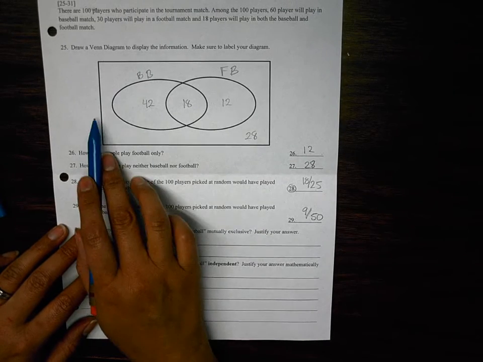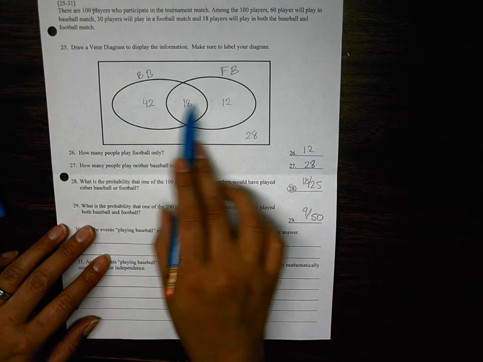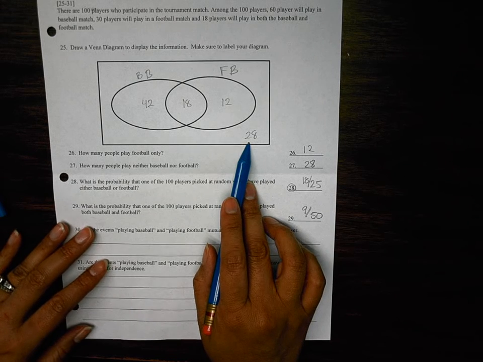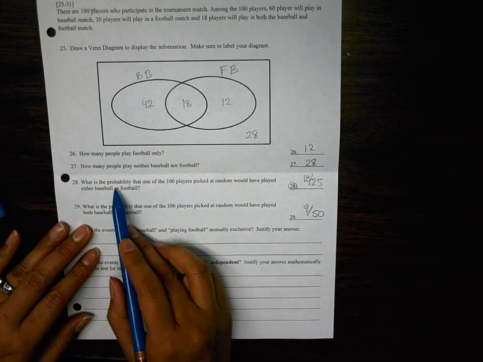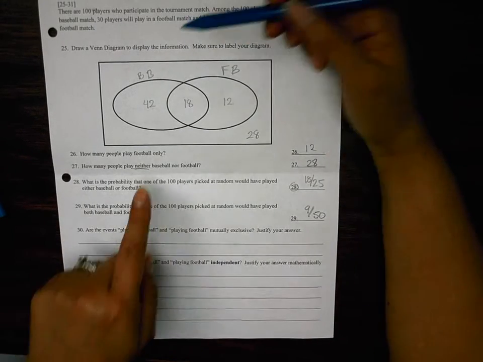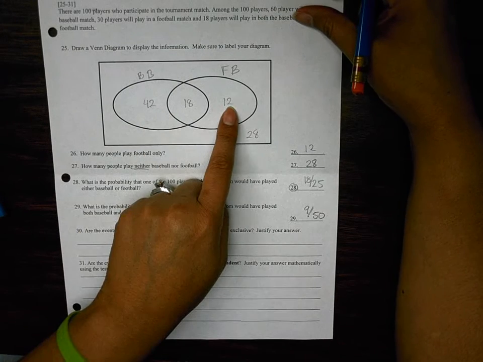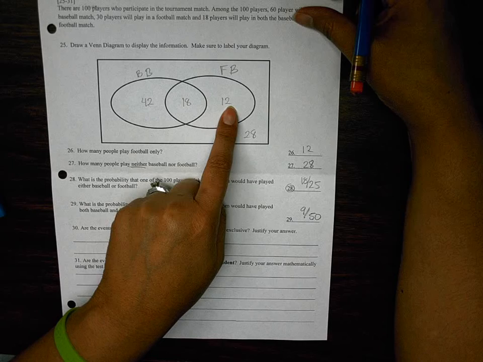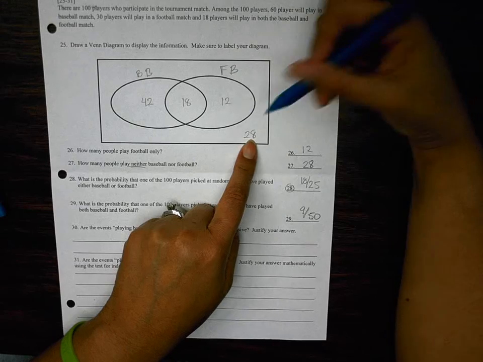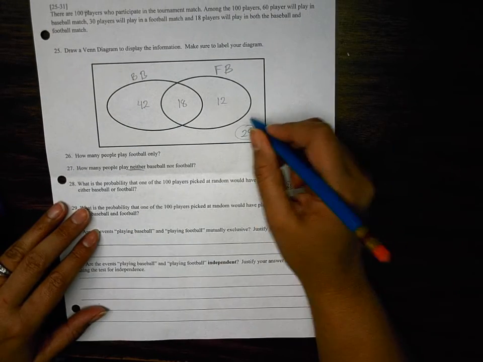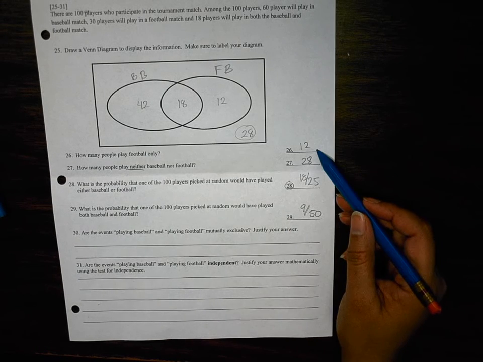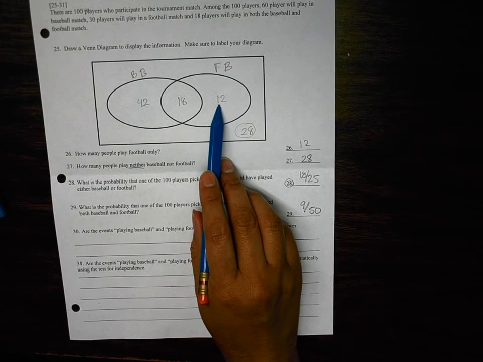Okay. How many people played neither baseball nor football? Look at these numbers. What number represents the people that did not play? So the ones that are not in the circles. Do you see where we got the 28 from? Because it says they did not play. What number is it? They played neither baseball nor football. Well, 42 played only baseball. 12 played only football. 18 did both. So how many did neither of them? The people on the outside. This number out here is always the people that did neither of those events.